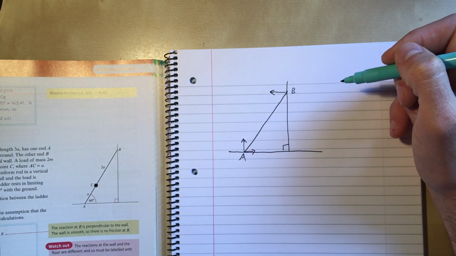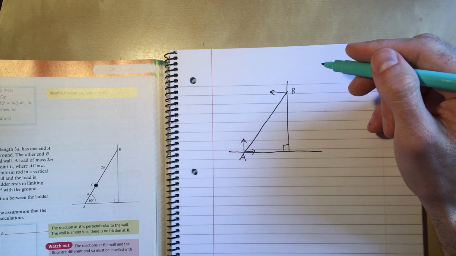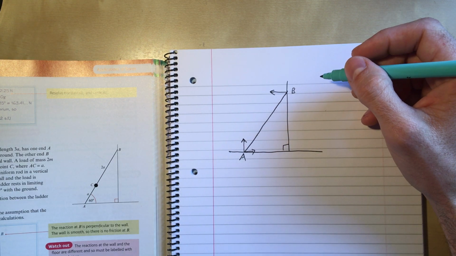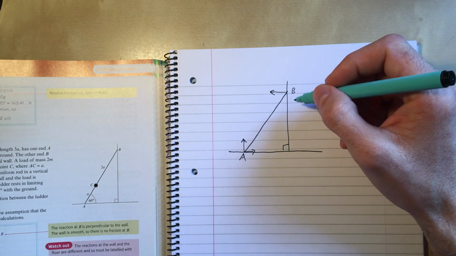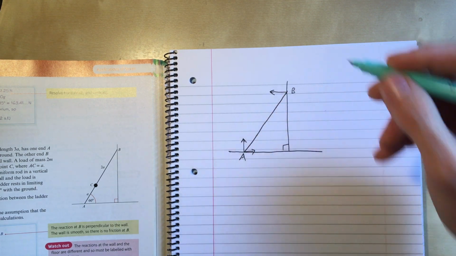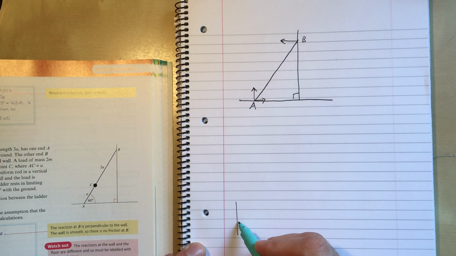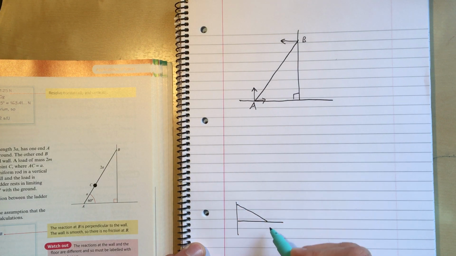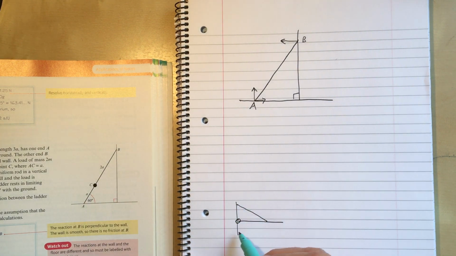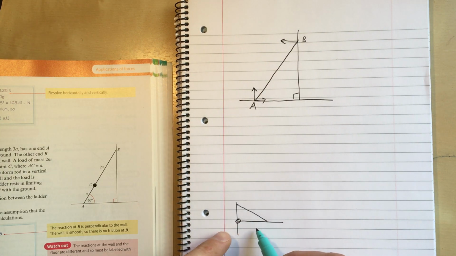One thing I'm going to stick in here though, because it came up on an exam paper question for my class this year, and it's a really sneaky way of doing it. We had a similar sort of thing. It wasn't a ladder, it was a beam being held out by a string against a wall, and it was fixed by a smooth hinge, right?